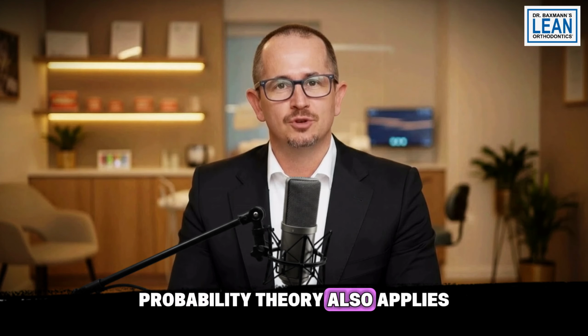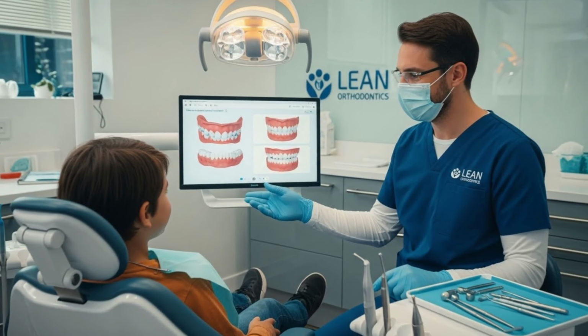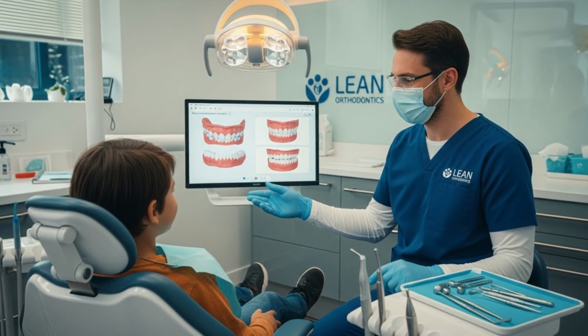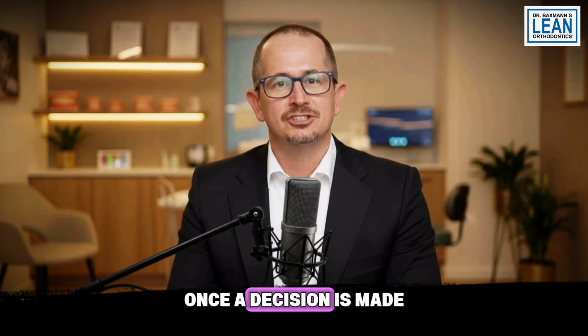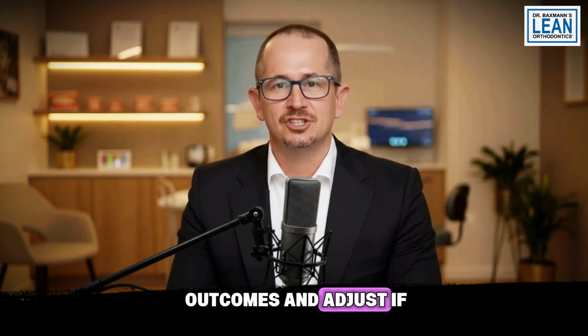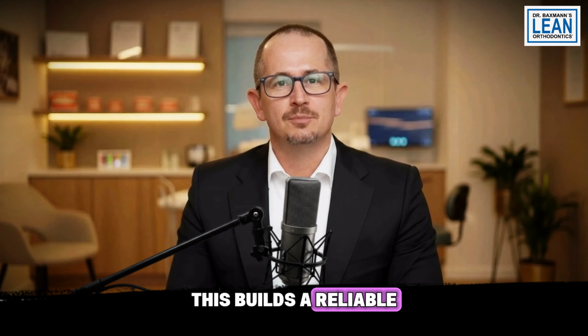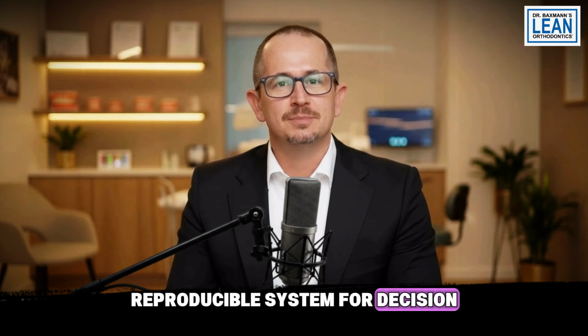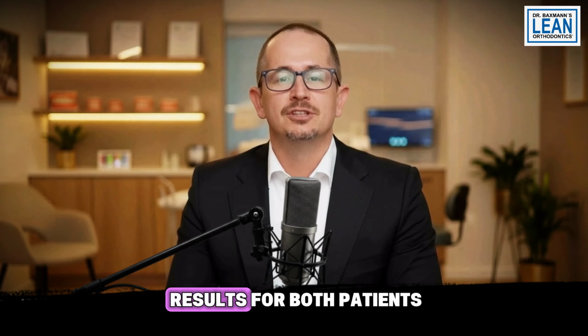Probability theory also applies beyond treatment planning. It can guide team management, operational choices, and even personal decisions. The principle is the same. Act with logic and confidence without waiting for perfect certainty. Once a decision is made, implement it fully, monitor outcomes, and adjust if needed. Over time, this builds a reliable, reproducible system for decision-making that reduces stress, saves time, and improves results for both patients and practice.